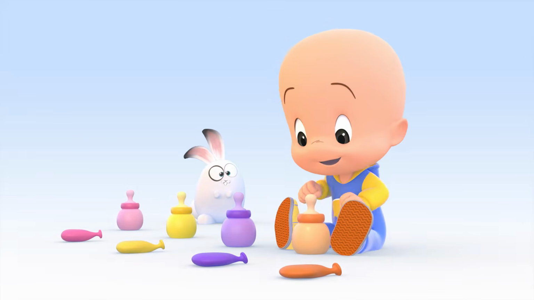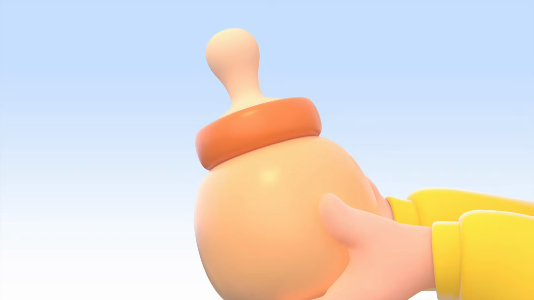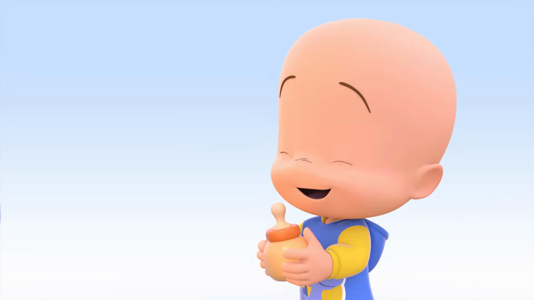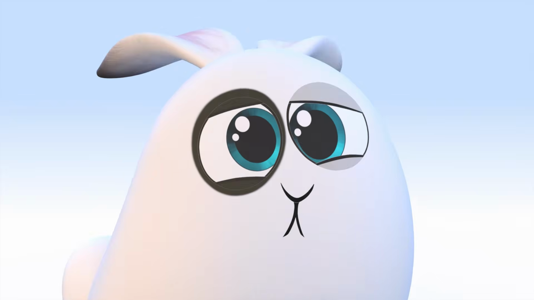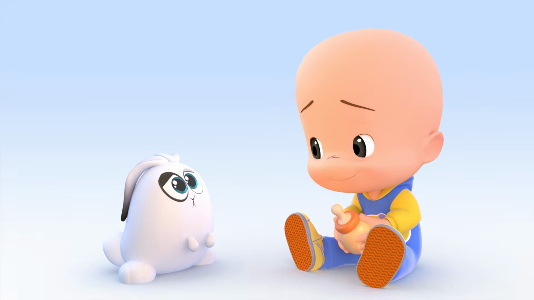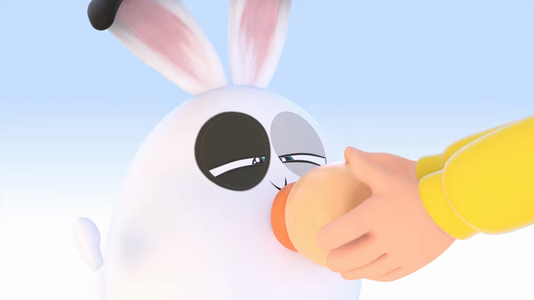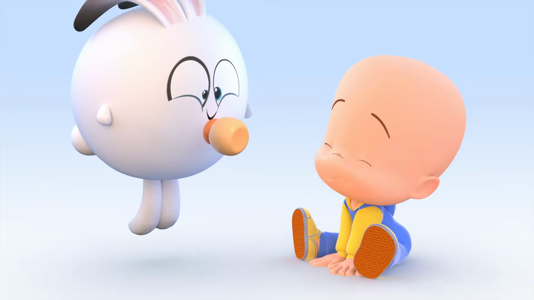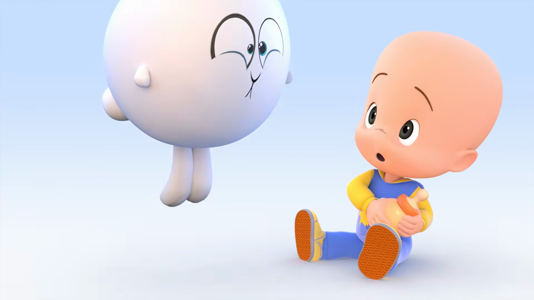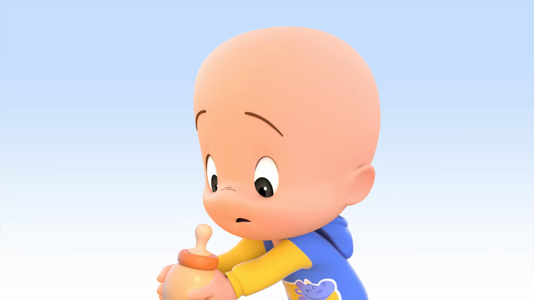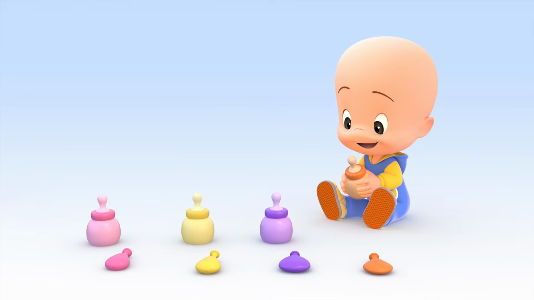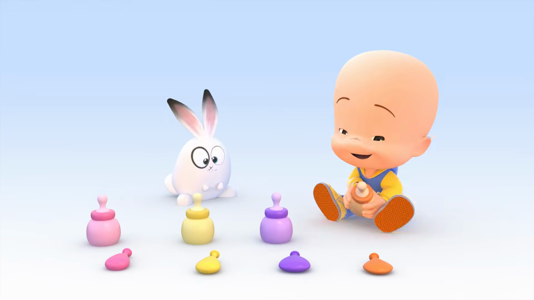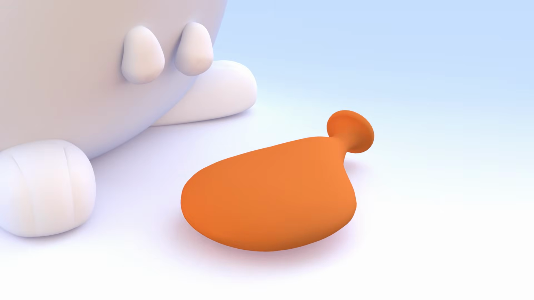Wow, balloons. Orange bottle. Orange balloon.